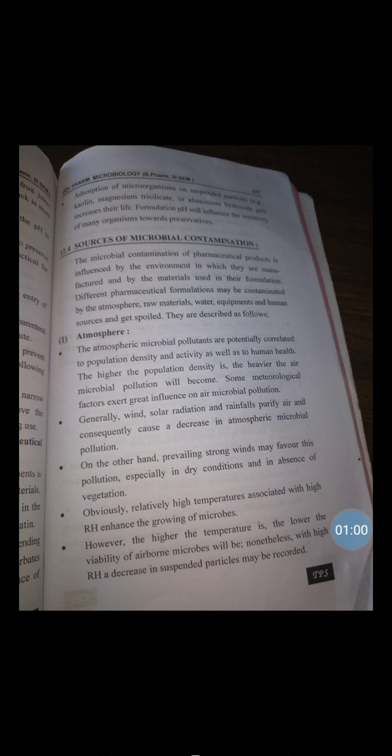First, the microbial contamination of any pharmaceutical product is influenced by the environment in which they are manufactured and by the materials used in their formulation. The different pharmaceutical formulations may be contaminated by the atmosphere, raw material, equipment, water, and human sources, and they get spoiled.